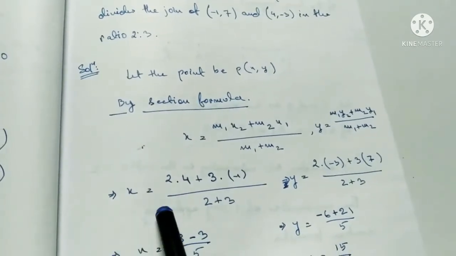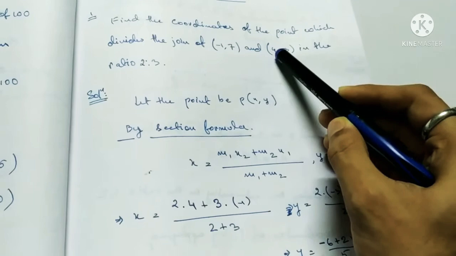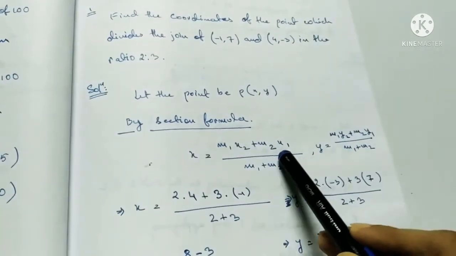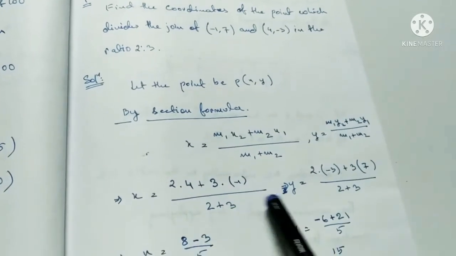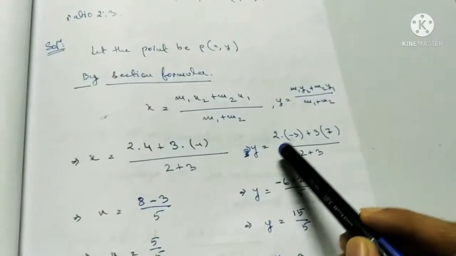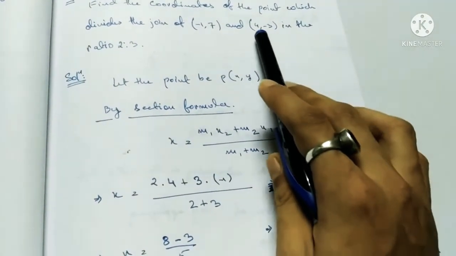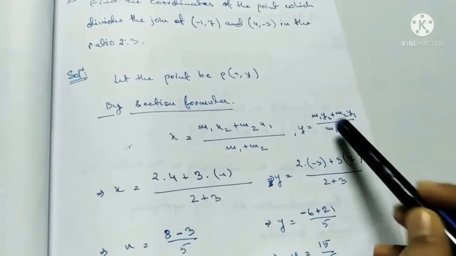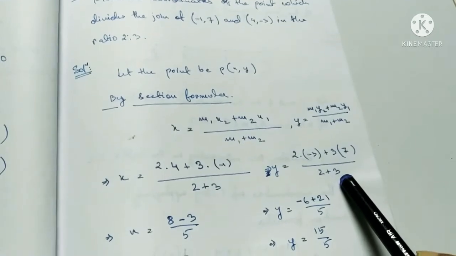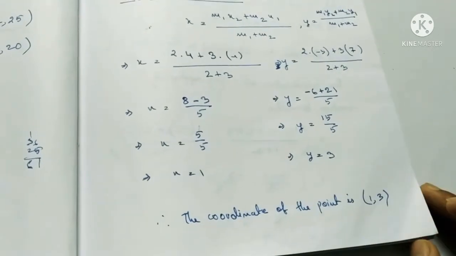Therefore x is equal to m1 value 2 times x2, which I consider as 4, plus m2 which is 3 times x1, which is minus 1, by m1 plus m2, 2 plus 3. If I solve this I get x value 1. And y is equal to m1 y2, m1 is 2 and y2 is minus 3, plus m2 which is 3 and y1 is 7, by 2 plus 3. If I solve it, I get y value 3. So therefore the coordinates of the point are (1, 3).